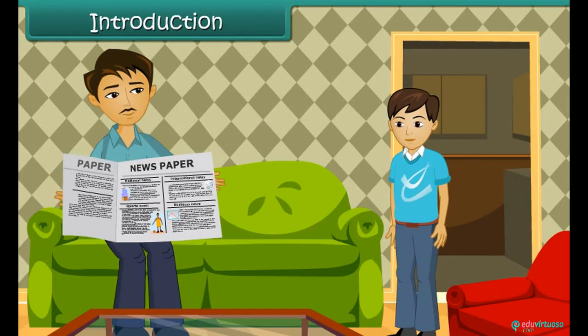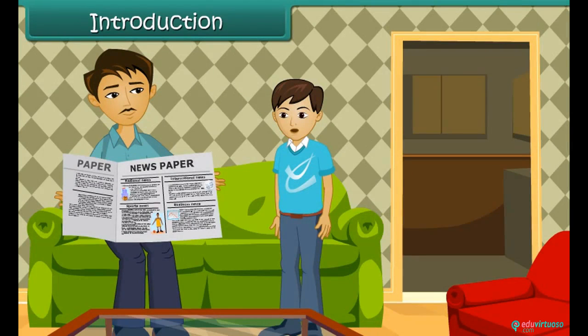Vivek, did you enjoy the movie with your friends? No, Dad. My seat was quite uncomfortable. As a result, I could not concentrate on the movie. How did you spend the 3 hours in the cinema hall then? Dad, I busied myself in an interesting exercise.